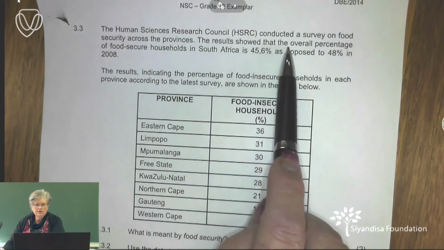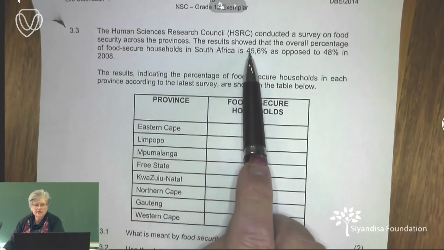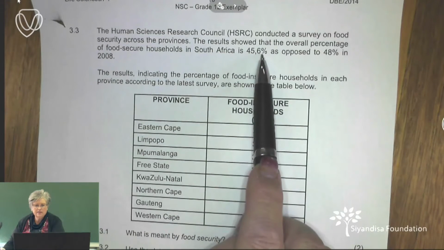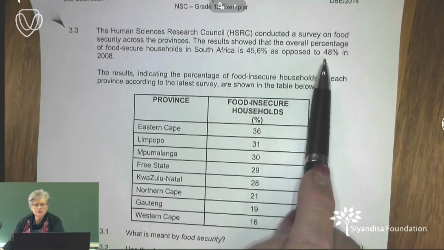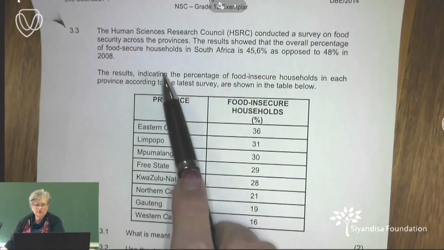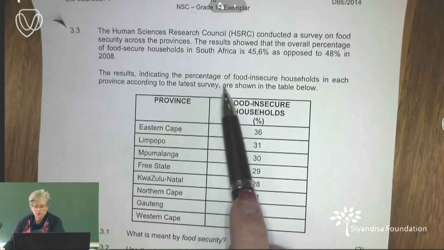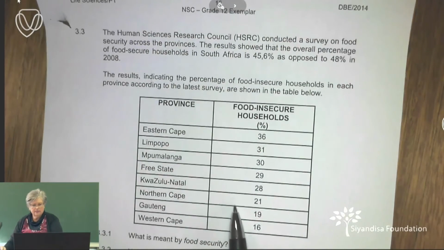The results show that the overall percentage of food secure households in South Africa is 45%, as opposed to 48% in 2008. The results indicate the presence of food insecure households in each province.